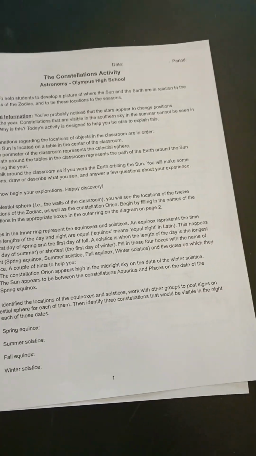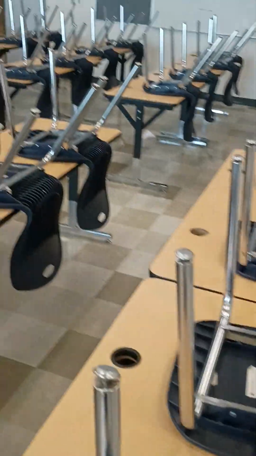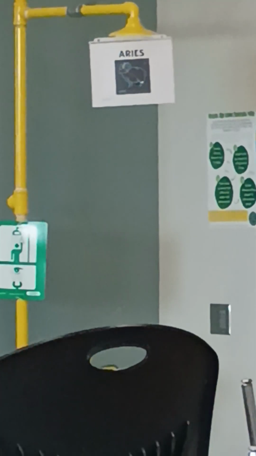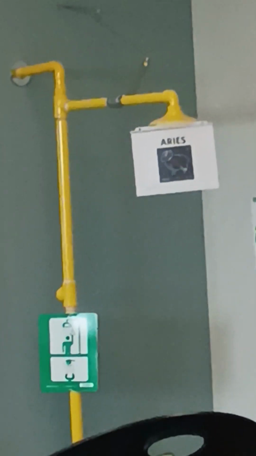So let's say that on the date of this spring equinox, and this is not in any way, shape, or form the right answer, but let's say that on the date of the spring equinox, the sun is kind of lined up with the constellation Aries, okay? If this were true, and it's not, I'm telling you it's not, but if it were true, could you see Aries on the date of the spring equinox? The answer is no. What could you see? Well, to answer that question, you turn around and look at what's behind you.